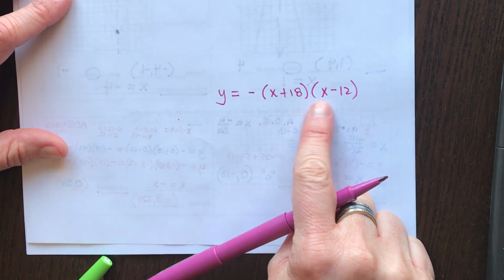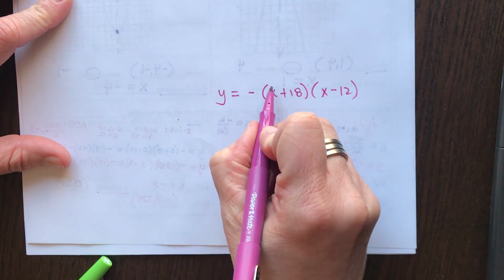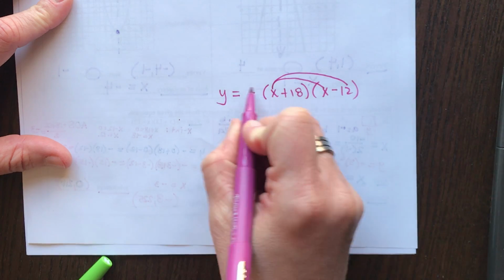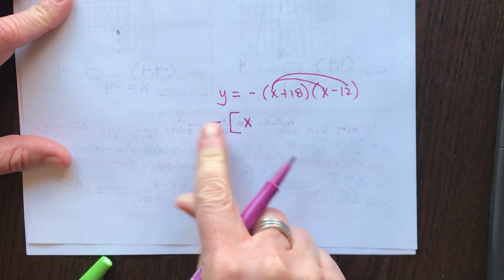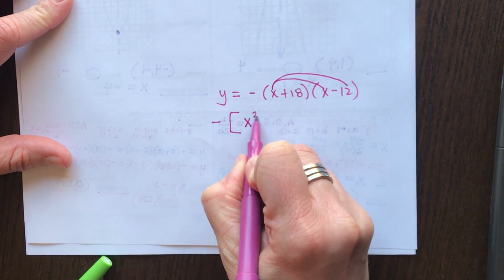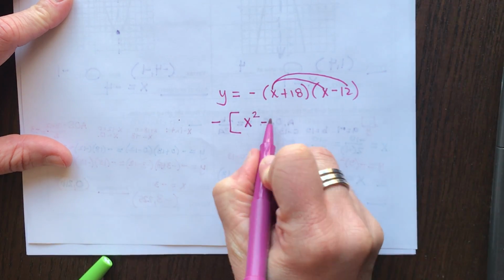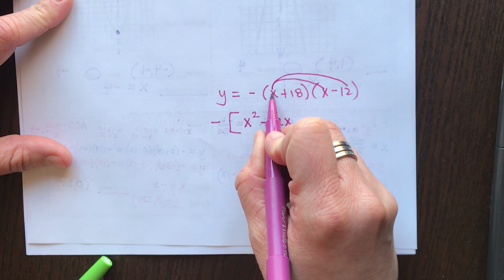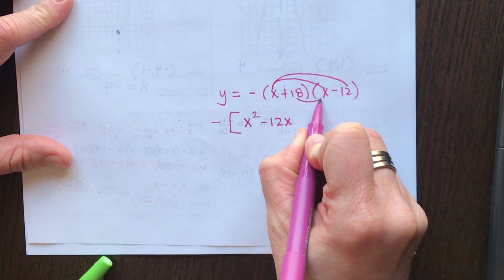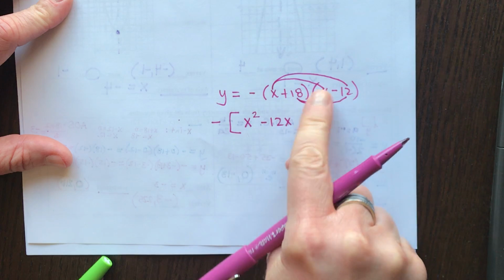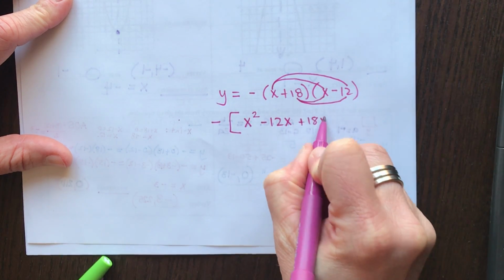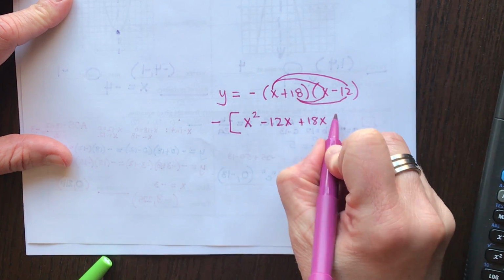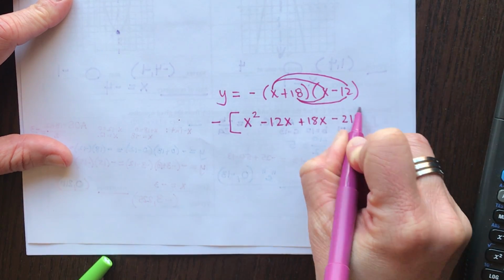And then if you wanted to, you could have FOILed this out. Take your x times x and x times negative 12. I'm going to leave this opposite out here for a second. X times x is x squared, x times negative 12 is negative 12x. Now that I'm done multiplying my first component of my binomial, I'm going to multiply my second. 18 times x is 18x, and 18 times negative 12 is negative 216.